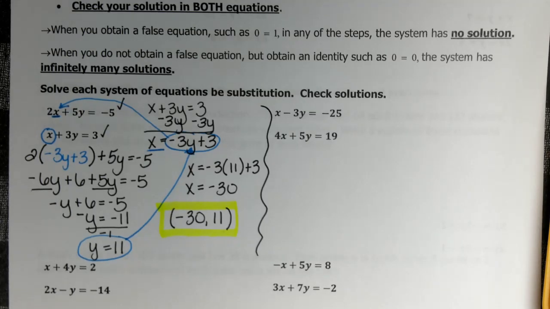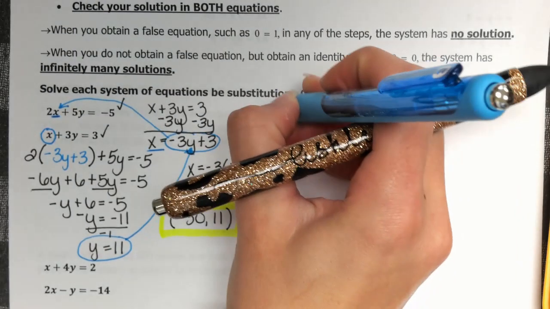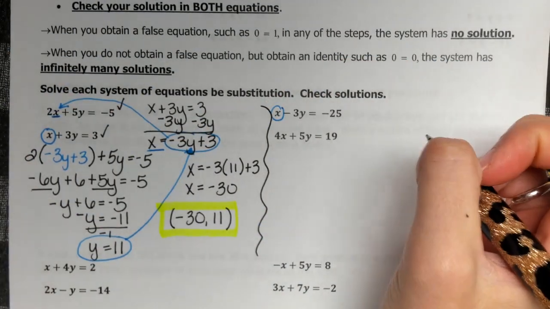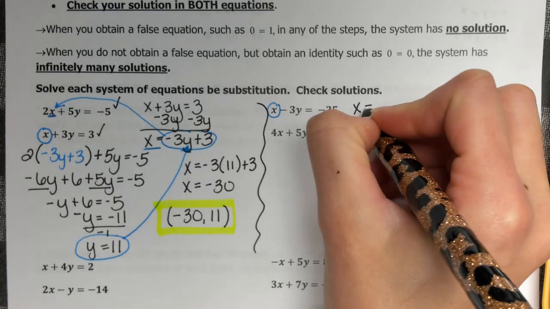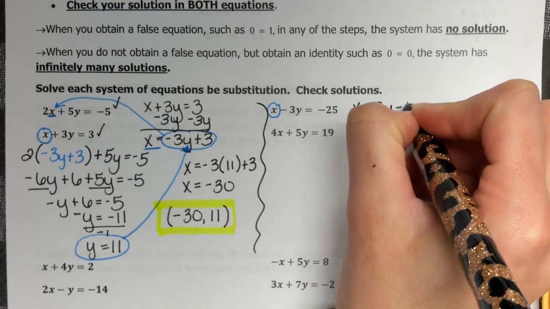So if I have x minus 3y equals negative 25 and 4x plus 5y equals 19, I'm going to solve for this x. I would add my 3y, so that gives me x equals 3y minus 25.